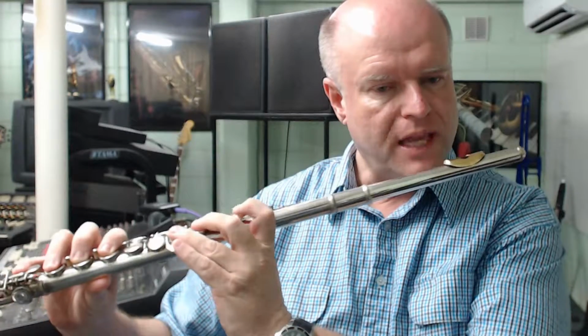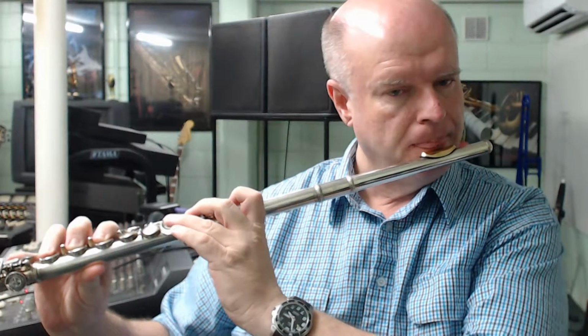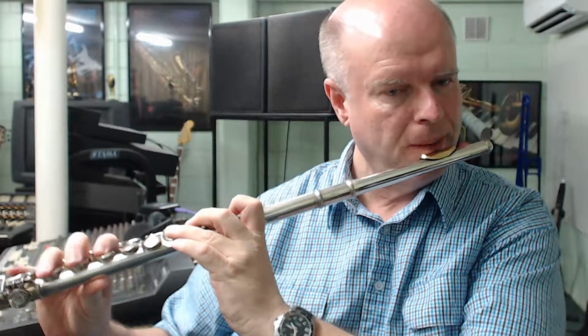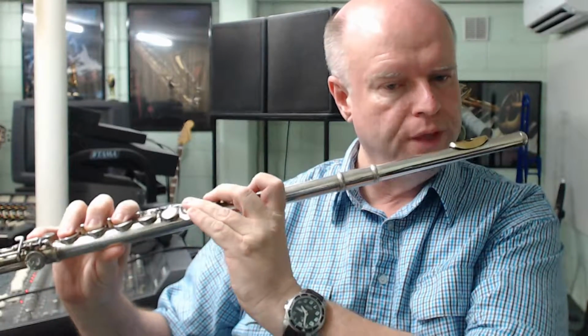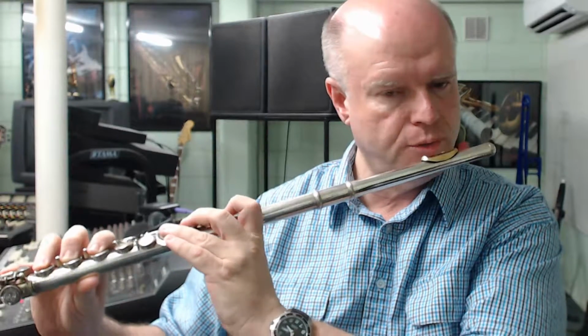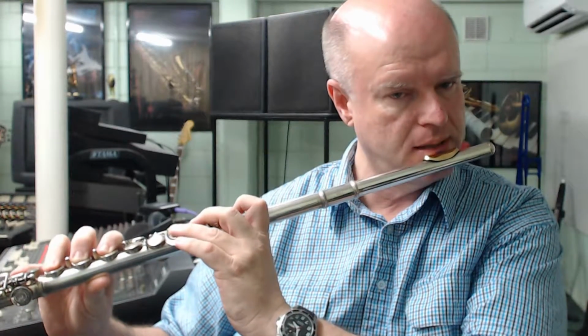So keeping these three tones in mind, the three syllables ta, te, ti, we now hold the low C fingering and try to reproduce those three notes whilst holding low C.